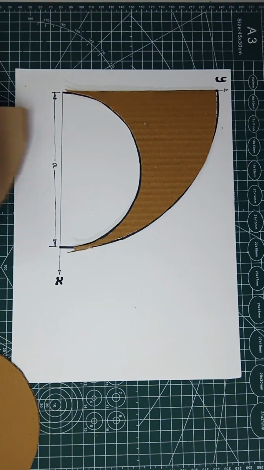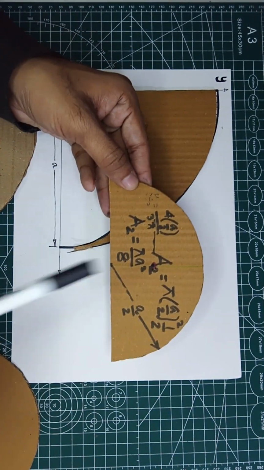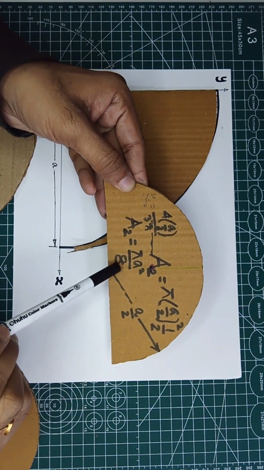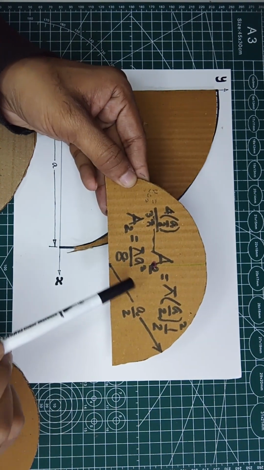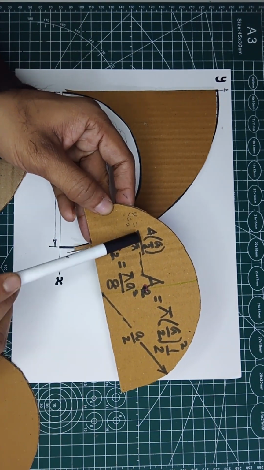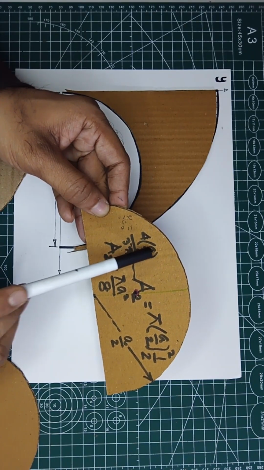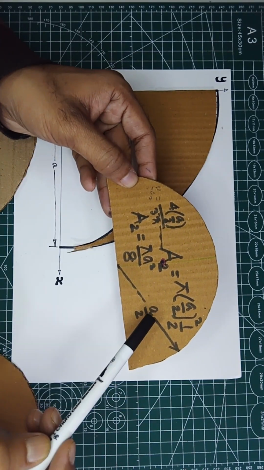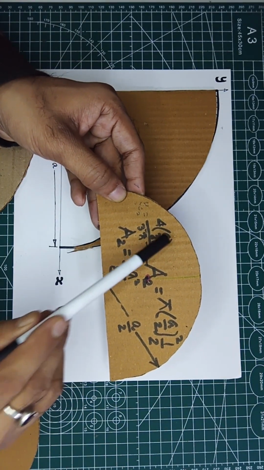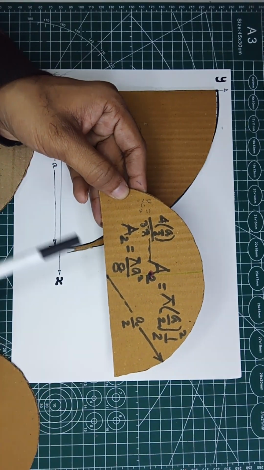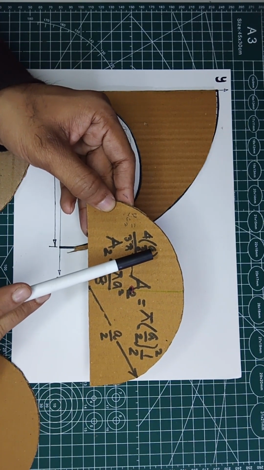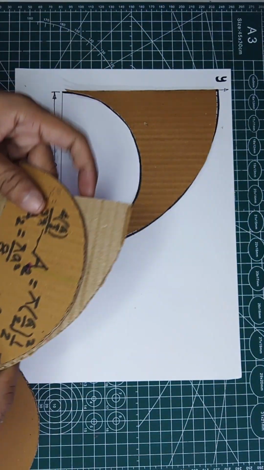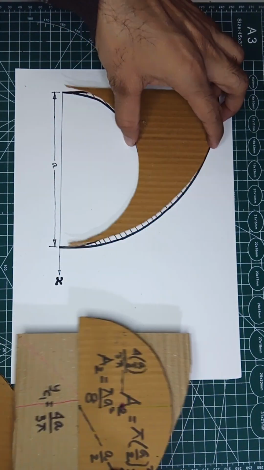Next thing is, where is the centroid of this? The centroid will be on this line, because this is 180 degrees, so it will be on the midline, and the midline is at 90 degrees. Again the y coordinate of the centroid is at 4r by 3 pi. Here the radius is a by 2 because the diameter is a, so it is 4 into a by 3 pi, that is 2a by pi. Let us first write all this.